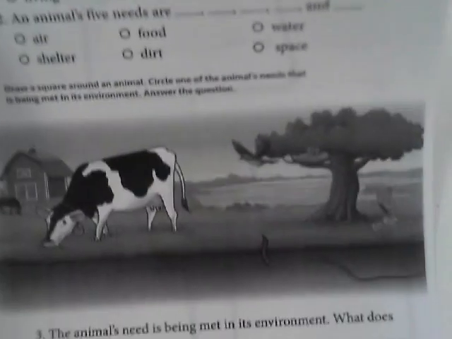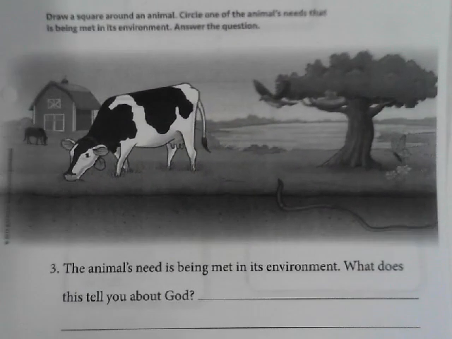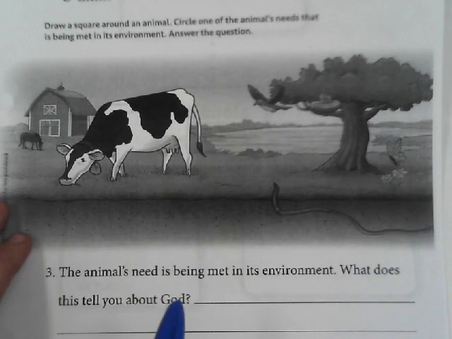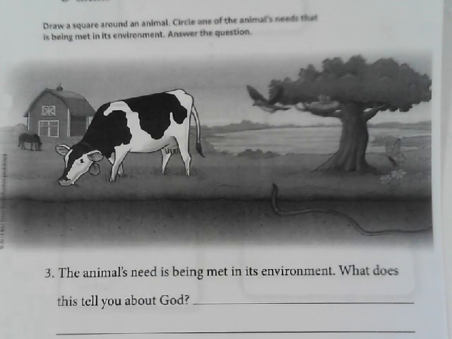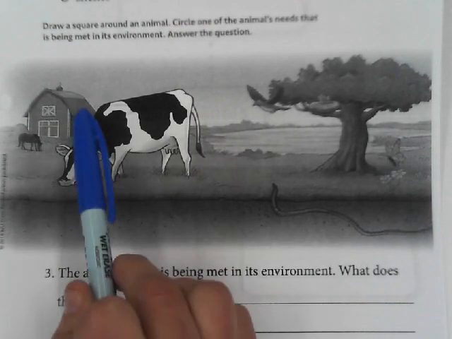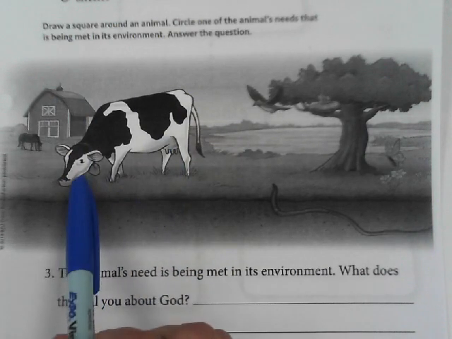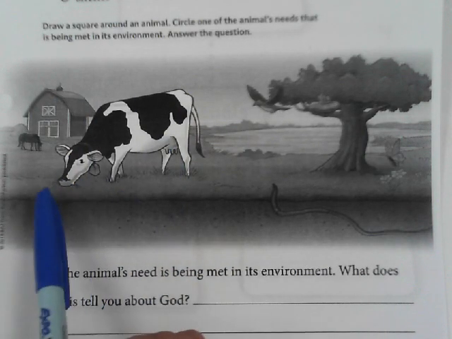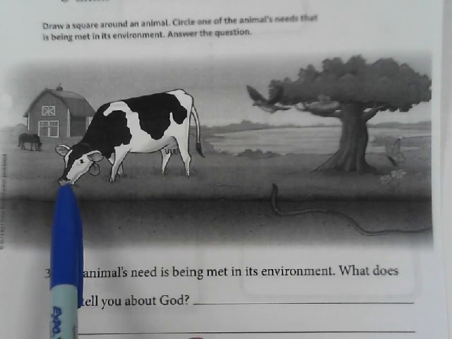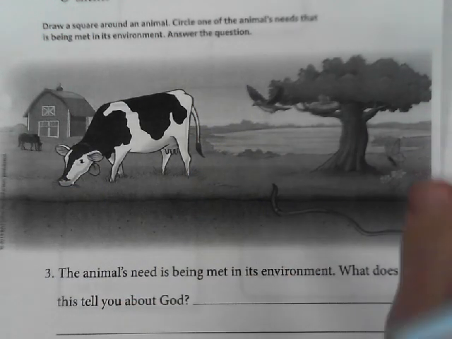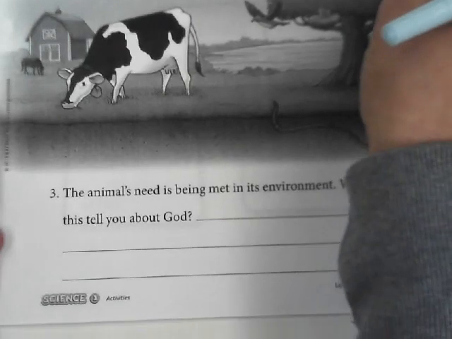And then we took a look at this page, and the directions say to draw a square around an animal and circle one of the animal's needs that is being met in this environment. And so some of you were saying that this cow, you put a square around it, and the need that's being met is that it is eating the grass here, and so you circled that to show that its needs were being met. God takes care of the animals.